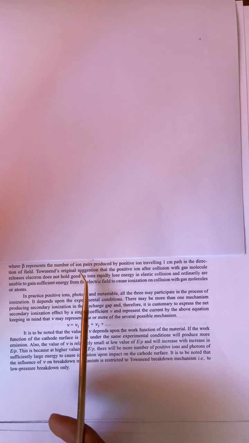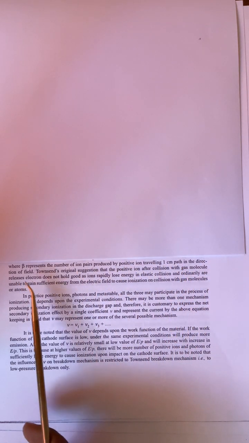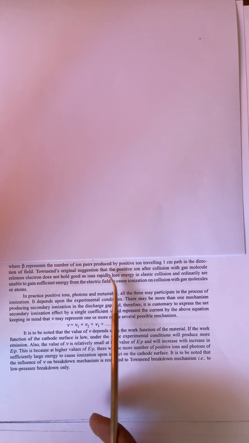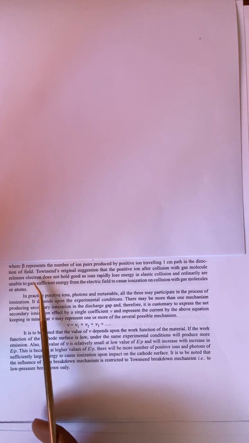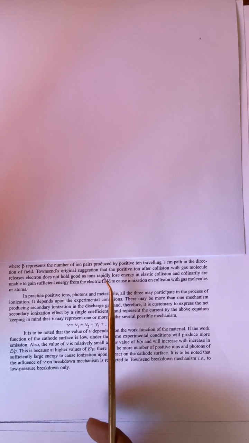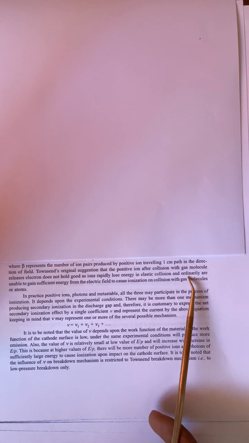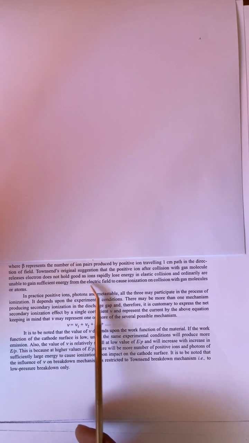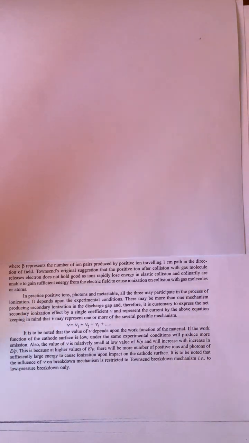Where B represents the number of ion pairs produced by a positive ion traveling 1 centimeter path in the direction of the field. Townsend's original suggestion that the positive ions, after collision with gas molecules, release electrons does not hold good, as ions rapidly lose energy in elastic collision and ordinarily are unable to gain sufficient energy from the electric field to cause ionization on collision with gas molecules or atoms. Something powerful was just said. I hope we didn't miss it.